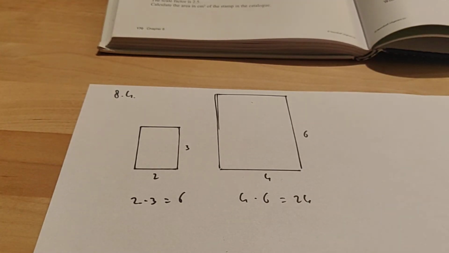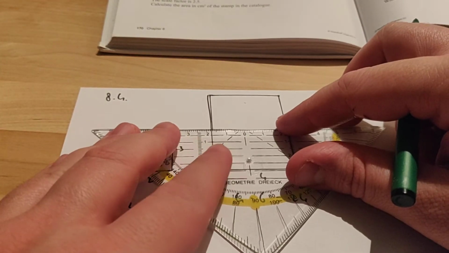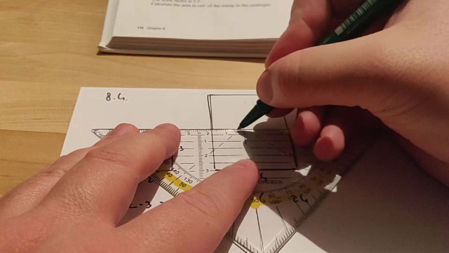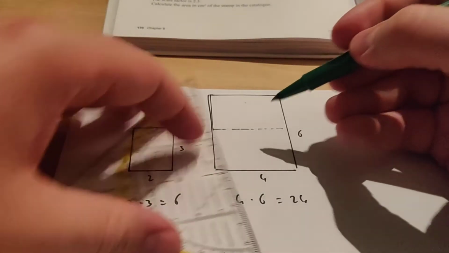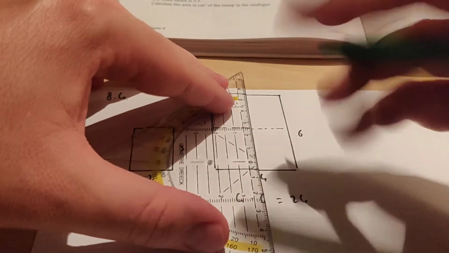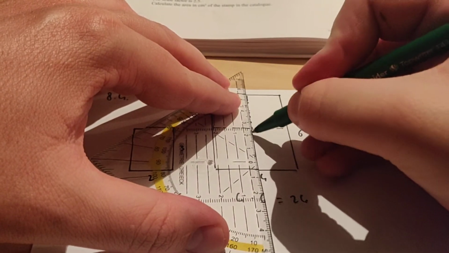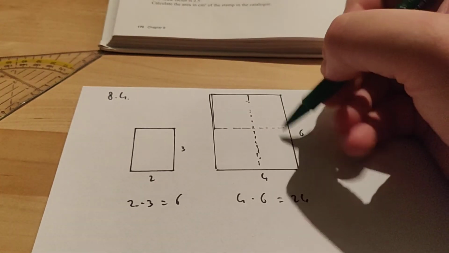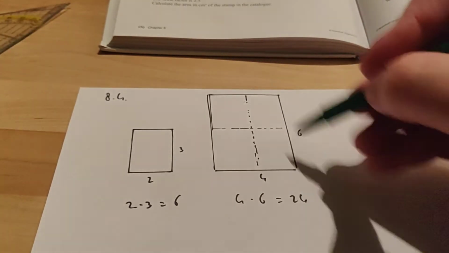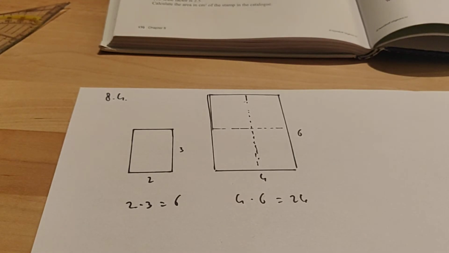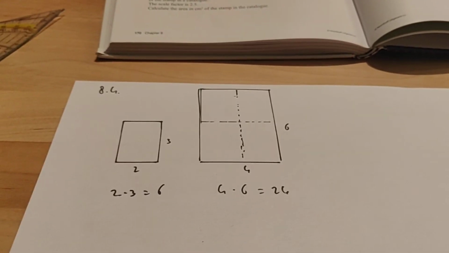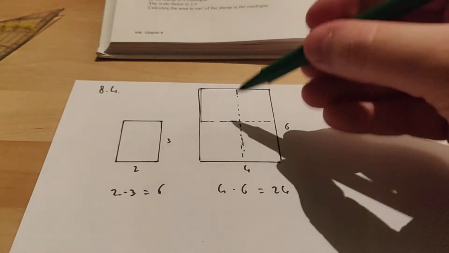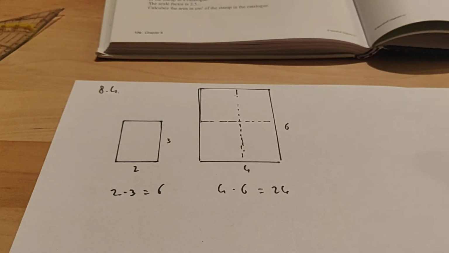And that makes sense, because if I draw this smaller rectangle in the bigger one, like over here, you can see that it fits in it not 2 times, but 4 times. It fits in it twice in the width, and also twice in the length. So 2 times 2 is actually 4. So if you want to calculate the area of the enlargement, you don't use the scale factor. No, you actually use the scale factor squared, because now we talk about 2 dimensions. And if you talk about 2 dimensions, then you have to do the scale factor to the power of 2.